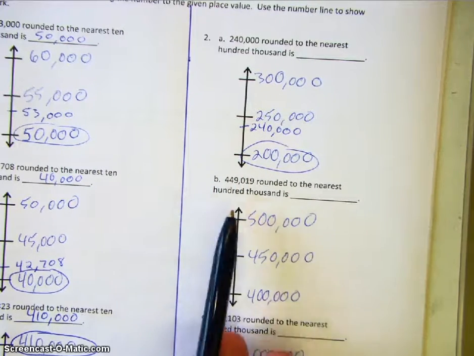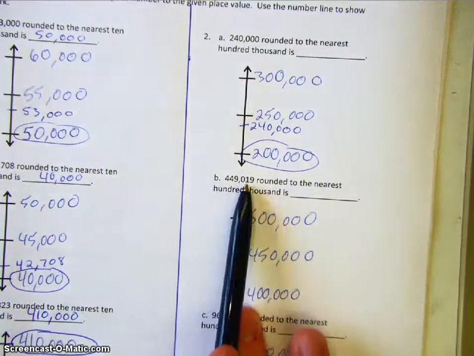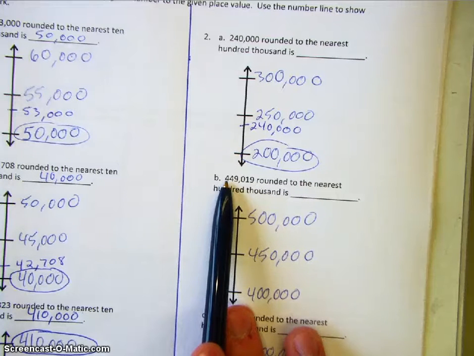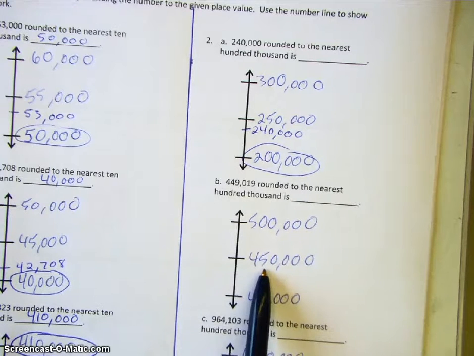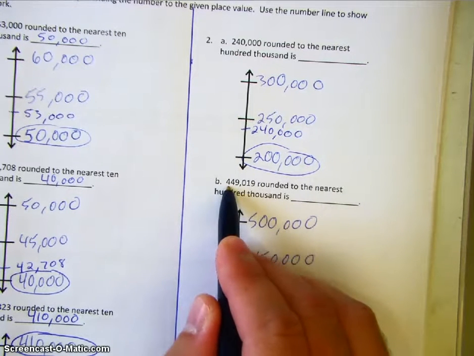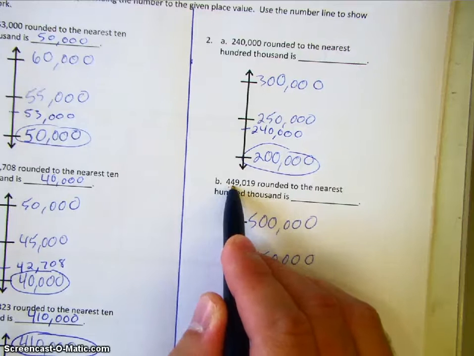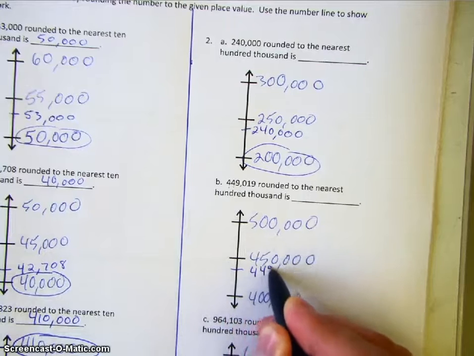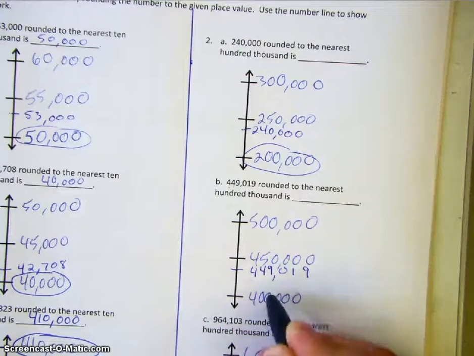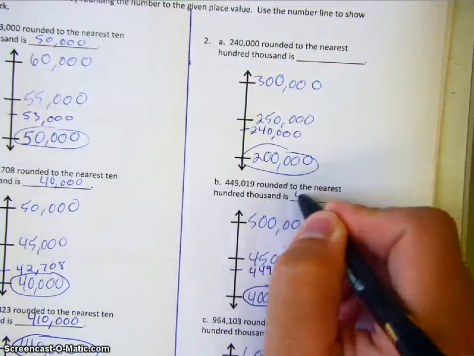Okay, same thing here for letter B. We have 449,019, so we are starting with 400,000s. One more is 500,000. So 450,000 is in the middle. Since we're rounding to the nearest 100,000, we look at the 10,000s place and we see that we have a 4. Okay, which tells us we're below our halfway point. So we're going to round down to 400,000.